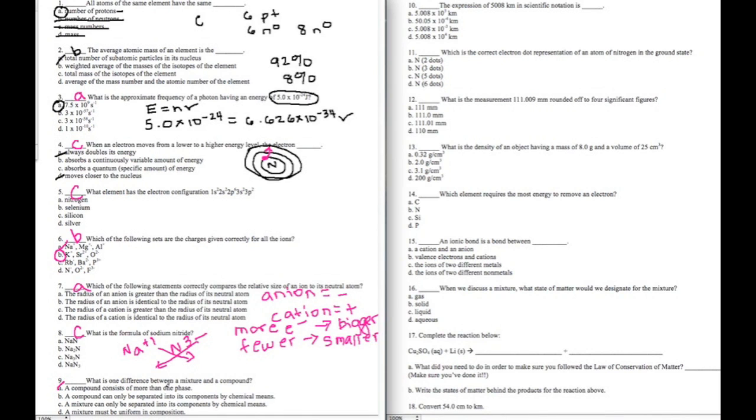A compound can only be separated into its components by chemical means. Remember, chemical means of breaking it apart would be called decomposition. I like that answer. A mixture can only be separated into a component by chemical means. False. I can do it physically. And a mixture must be uniform in composition. No, you've got heterogeneous mixtures that don't have to be uniform. Think about vegetable soup, for example. That's a mixture that's not consistent throughout, not uniform throughout.